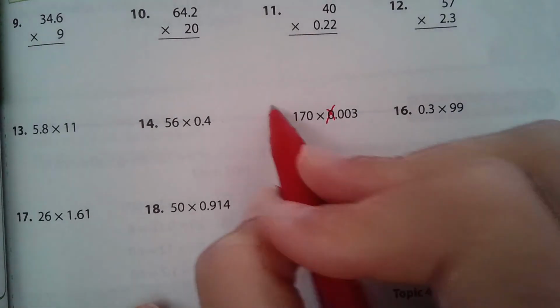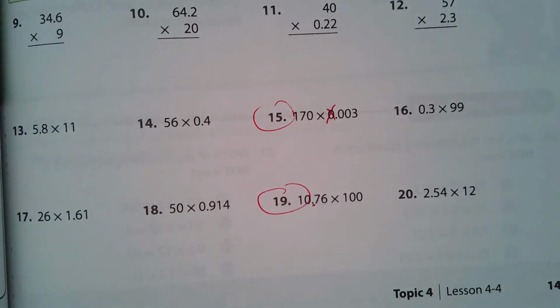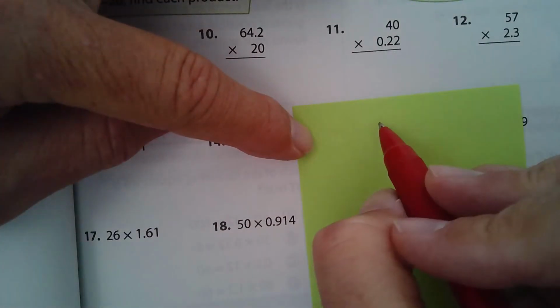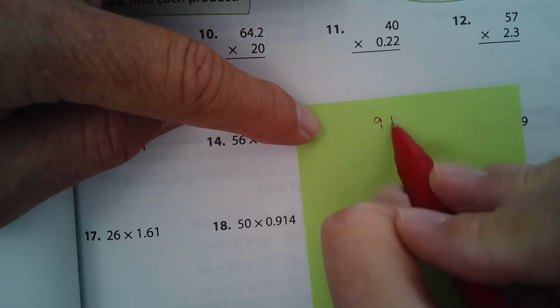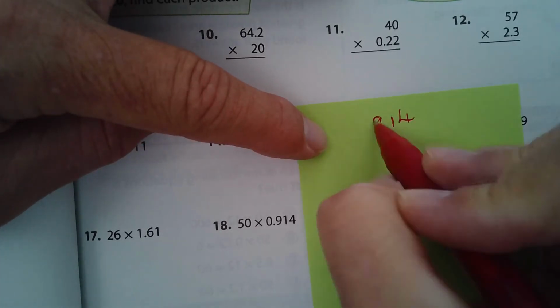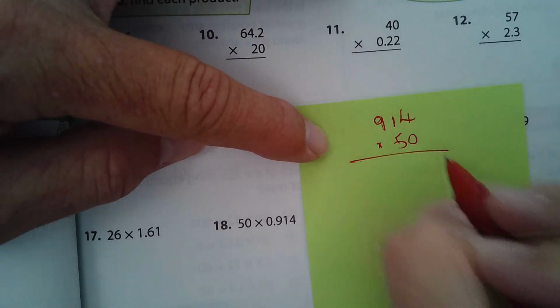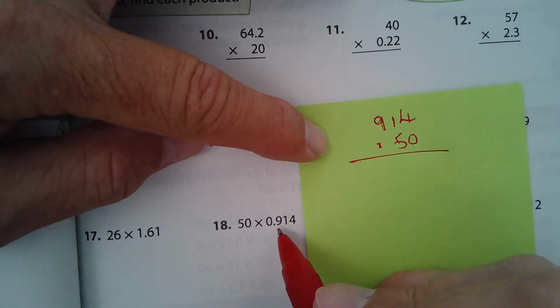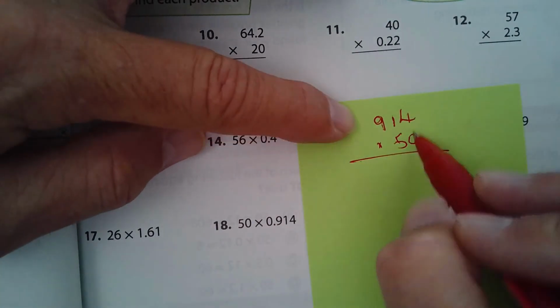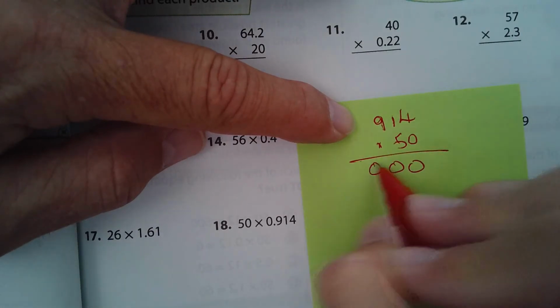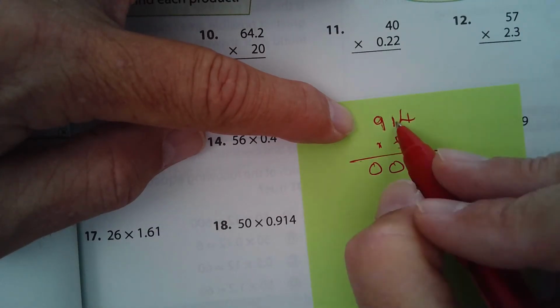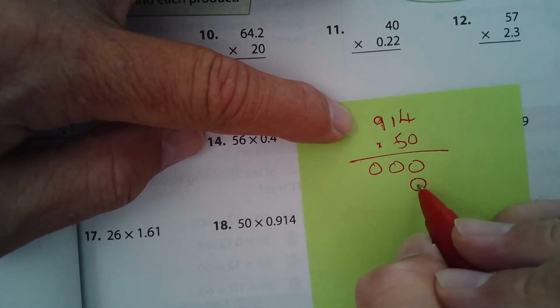So we did 15, 19. You want me to do 18? Okay. All right. Last one, 18. So 914 multiplied by 50. Notice I didn't even worry about the decimal. I know I'm going to have to move it 3 places over. So 0, 0, 0. 0 times 4 is 0, times 1 is 0, times 9 is 0. Now I'm going to put my placeholder 0.